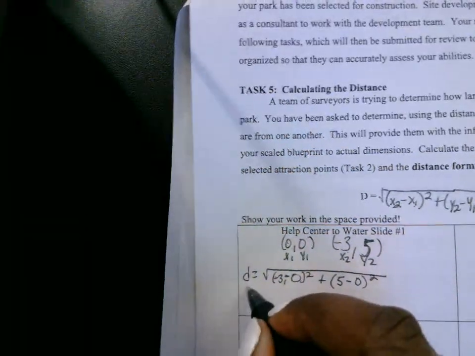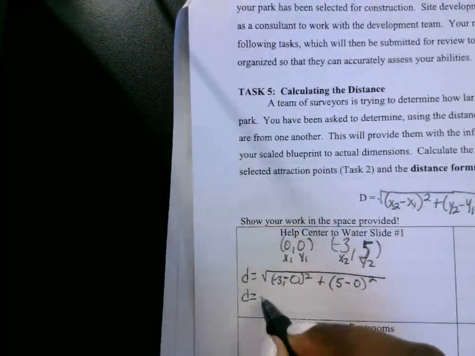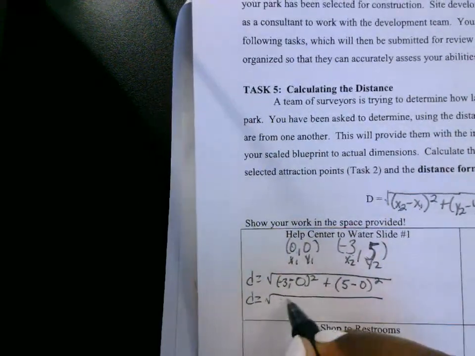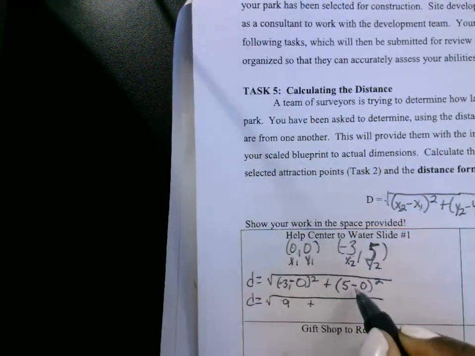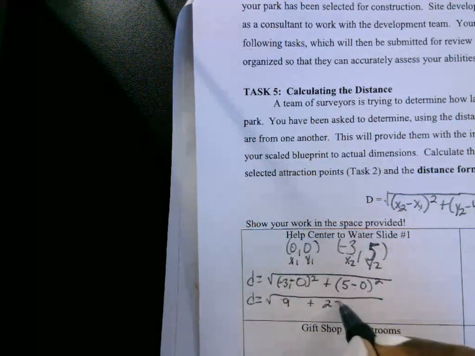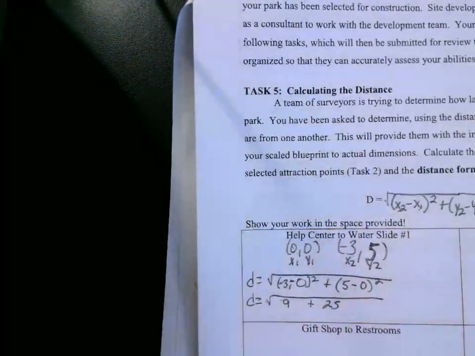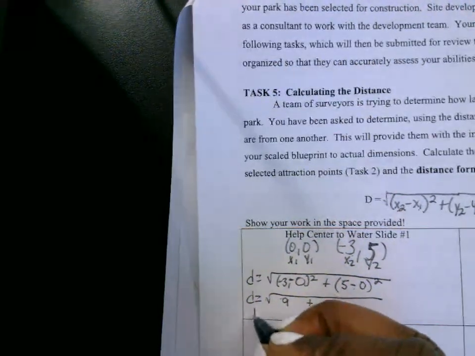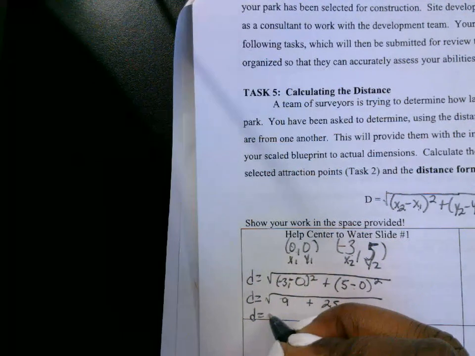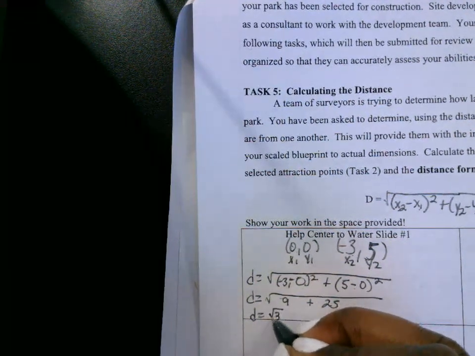Negative 3 times negative 3 is positive 9, plus 5 times 5 is 25. So 25 plus 9 gives you 34. So the distance is equal to the square root of 34.